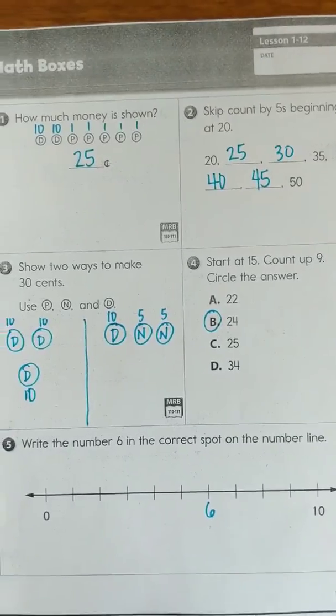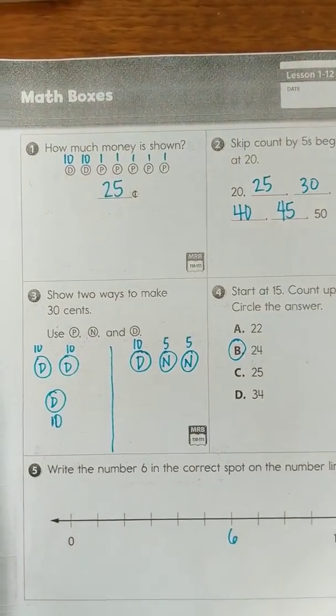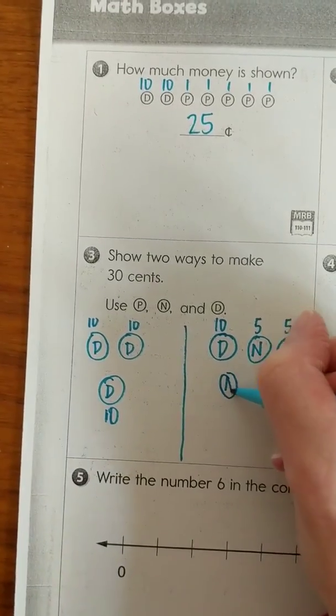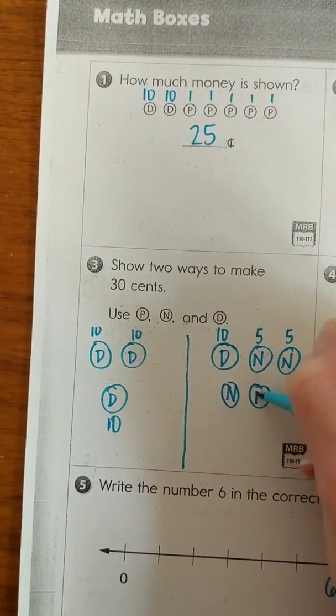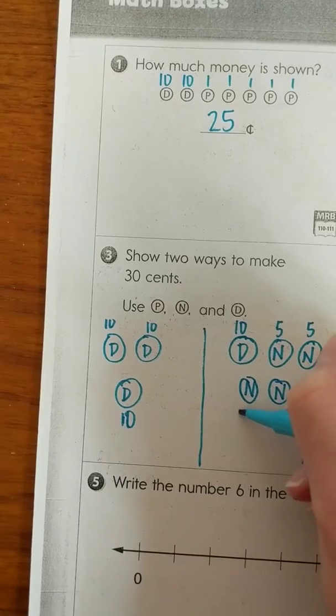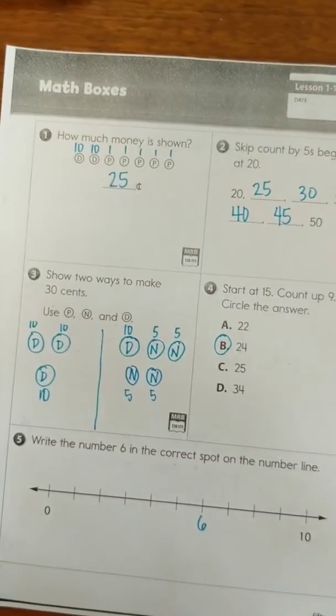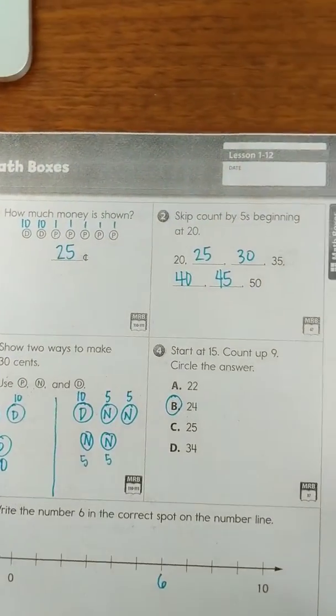Mrs. Olin, I'm only at 20 cents. So I didn't forget, I was just seeing if you noticed. There we go. So 25, 30. Again, I did not forget. I never forget anything. You know that.